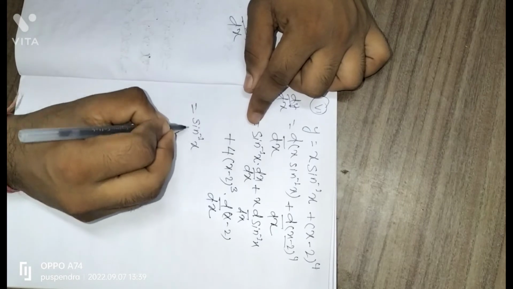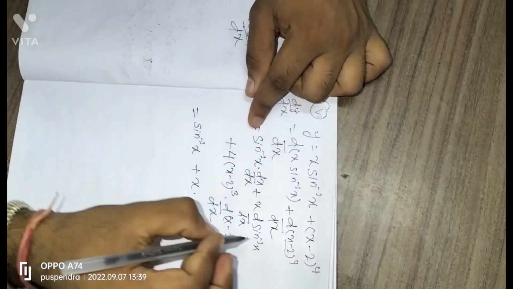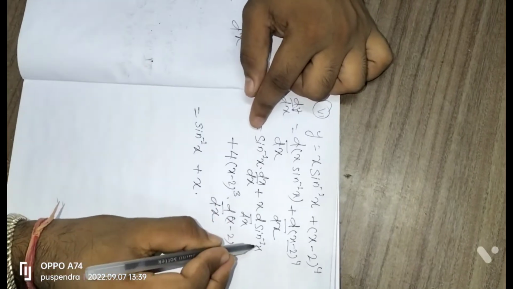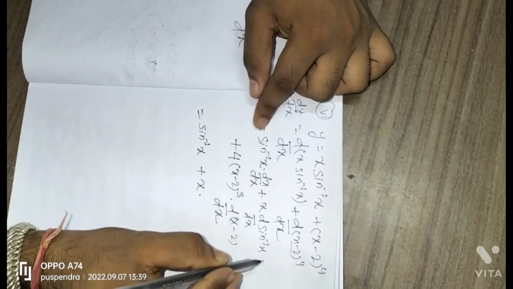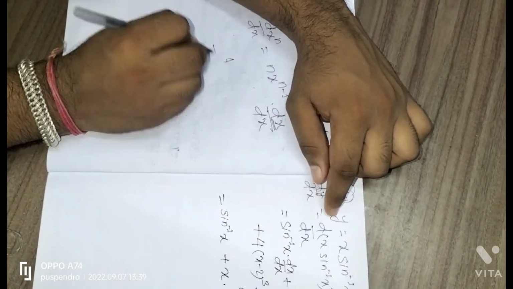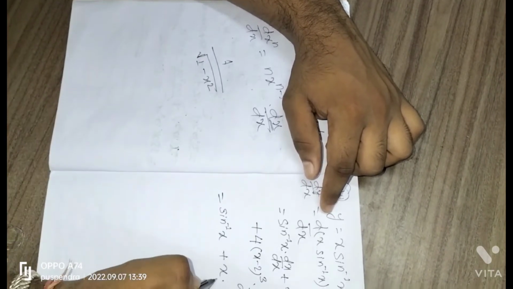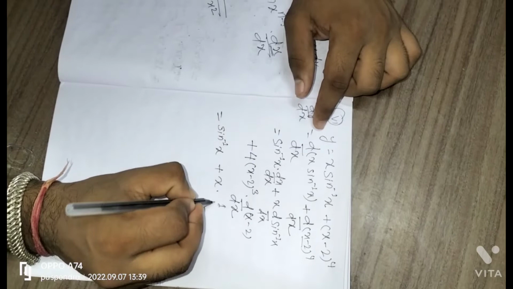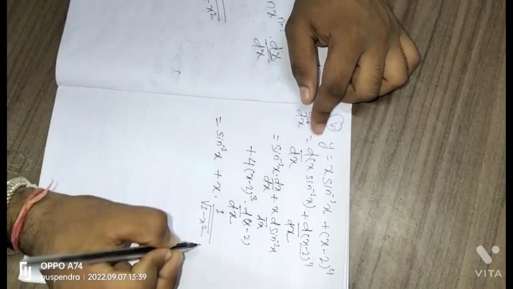so sin inverse x plus x into the derivative of sin inverse x with respect to x. What is the formula of the derivative of sin inverse x with respect to x? The formula is 1 by root under 1 minus x². So we write here 1 by root under 1 minus x².